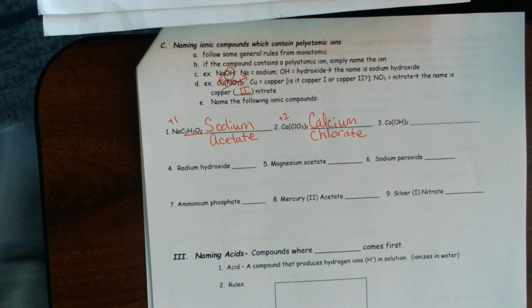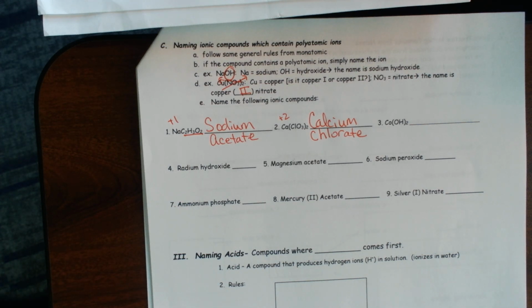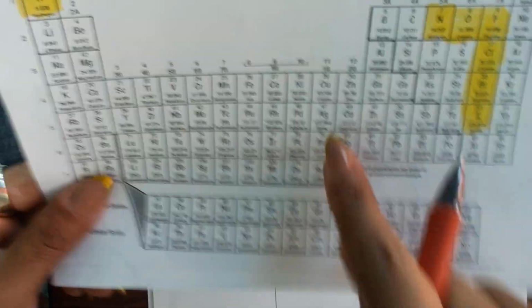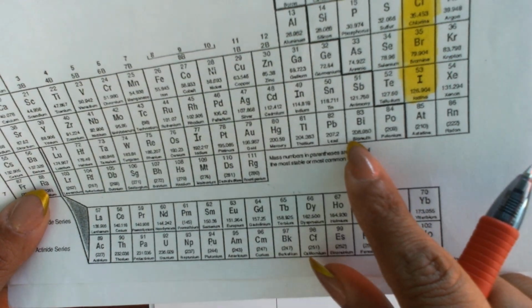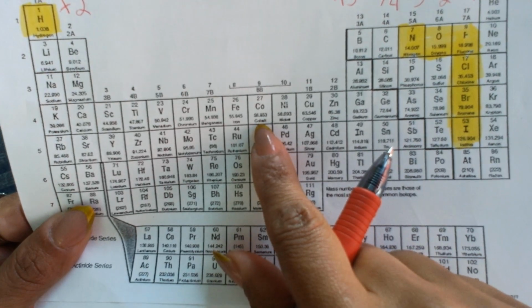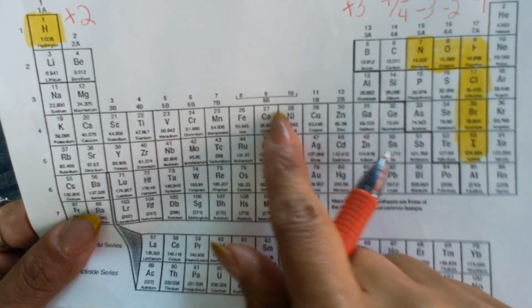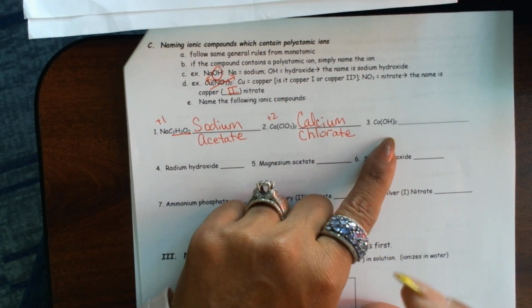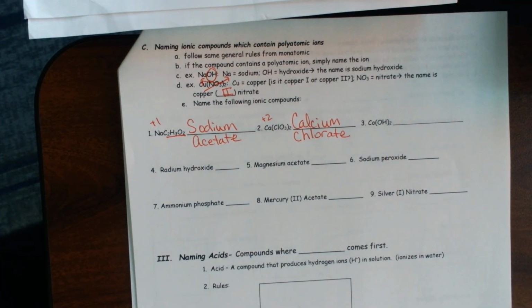All right. Let's do this one. It's Co, cobalt. But it's a special metal. Transition metal, Co. That means it has more than one charge.